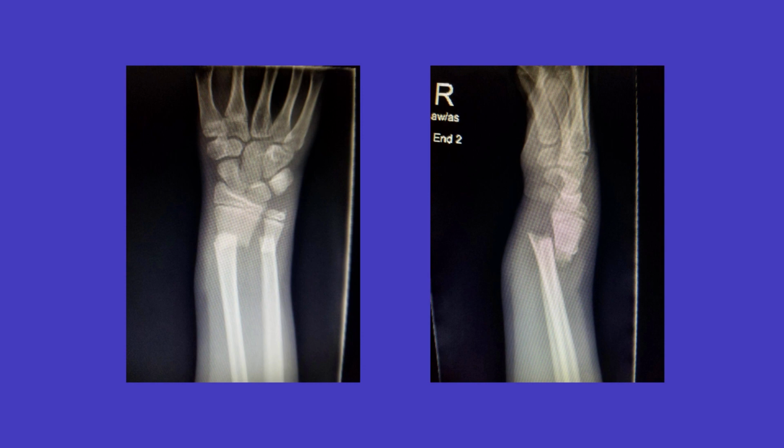Alrighty, next up. There is a PA and a lateral x-ray of the right wrist of a skeletally immature individual demonstrating a both bones fracture that is shortened and is posteriorly displaced. Note, you always refer to the most distal segment when determining displacement.